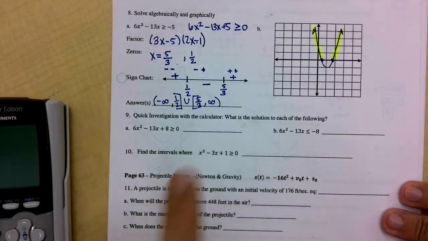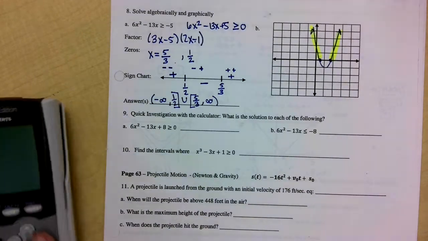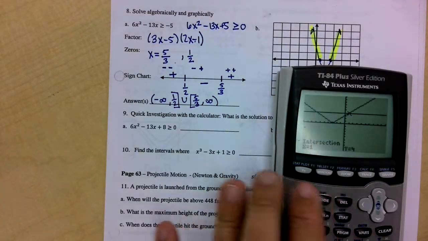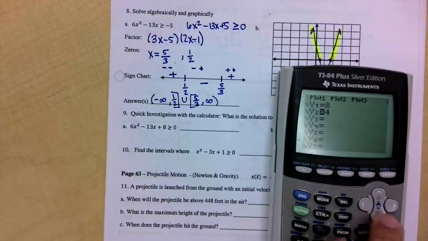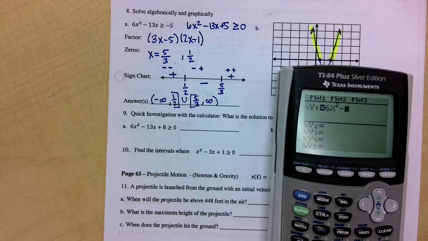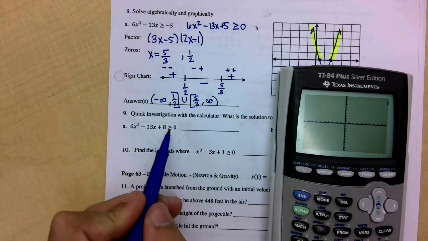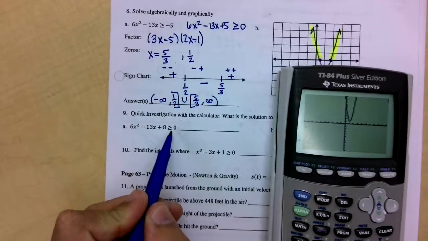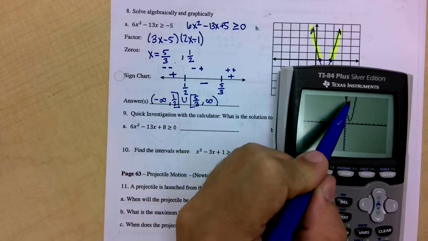If I go in the calculator and I look at these, clear out the old stuff, I'm going to put 6x squared minus 13x plus 8 in y1. I want to know, where is it greater than or equal to 0? Where is it above the x-axis?